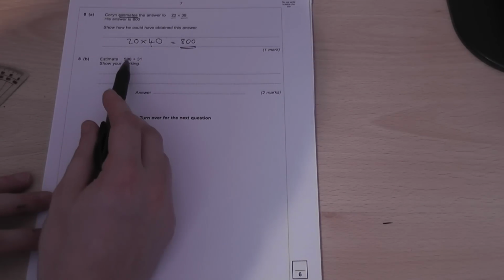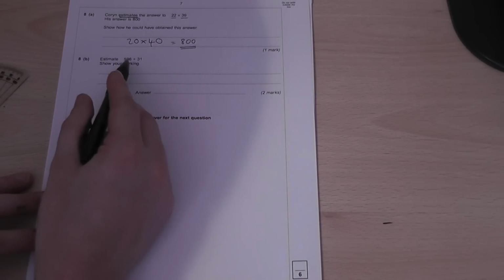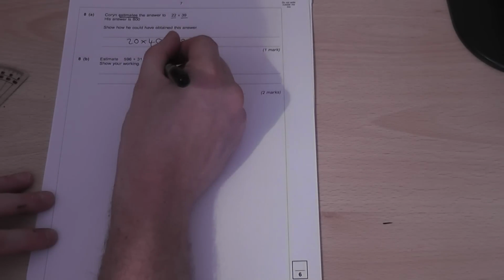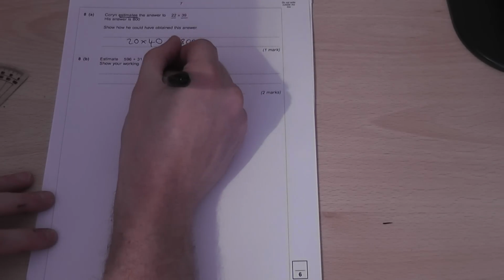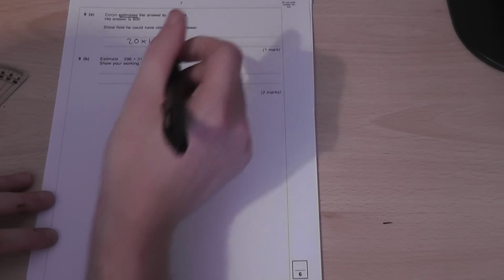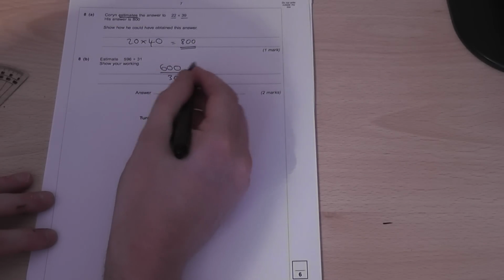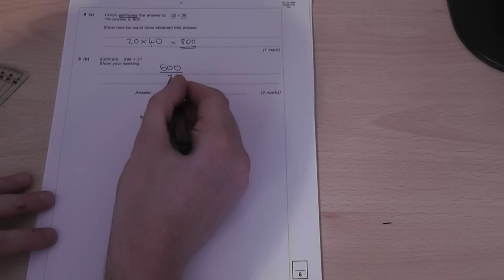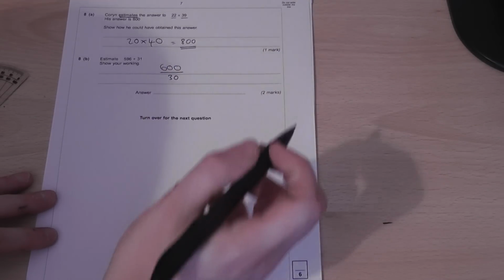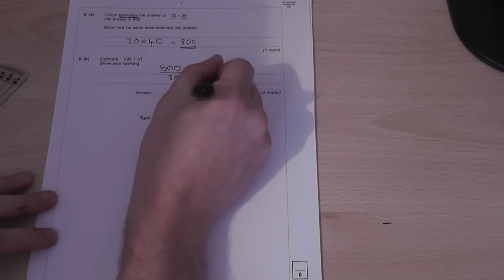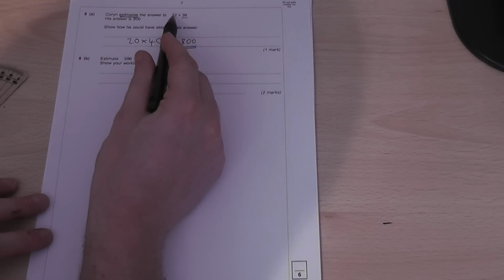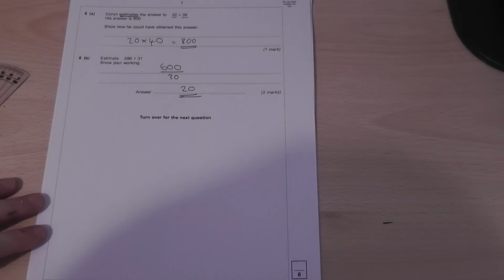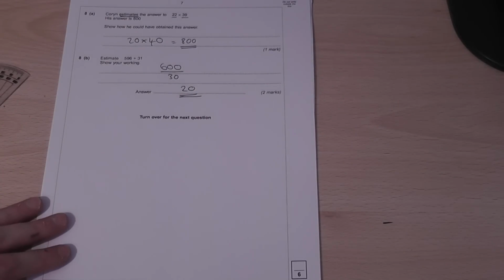And then for this estimation, we call 596 the same as 600. We call 31 30. And then how many 30s are there in 600? Well, there are 2 in 60, so there'll be 20 in 600. So estimation is about rounding those calculations to get nice whole numbers.